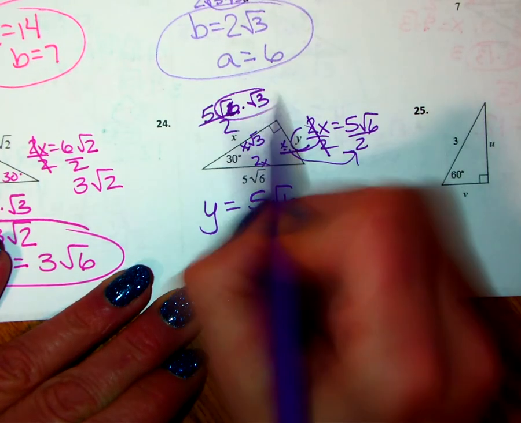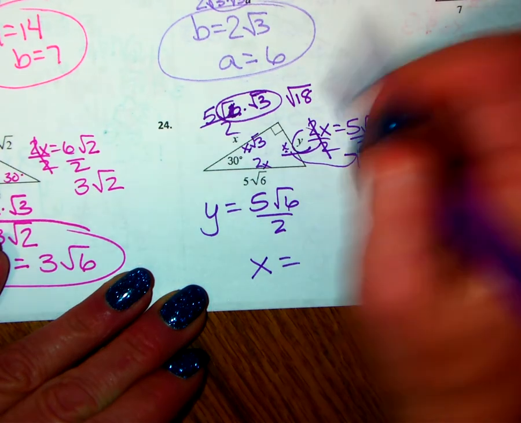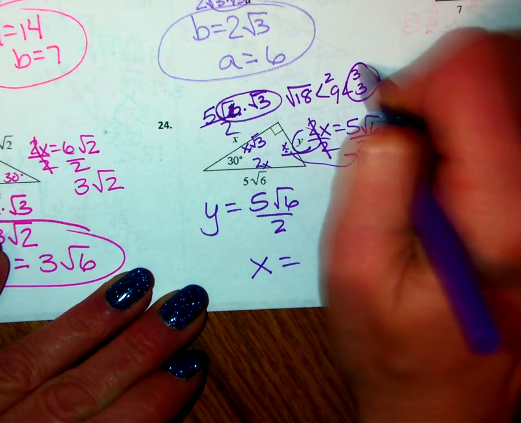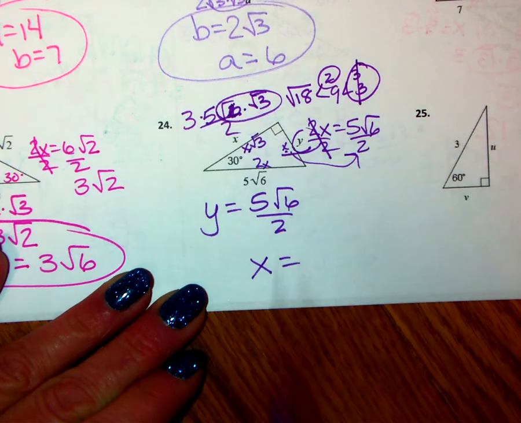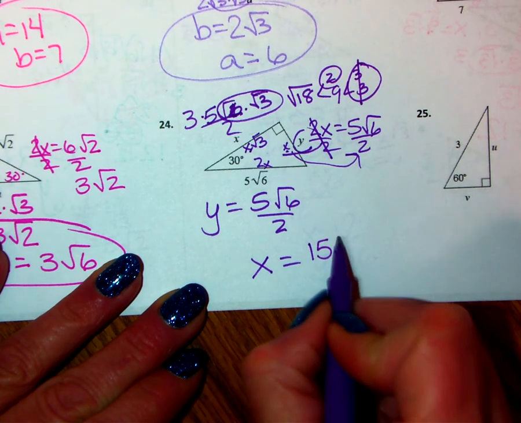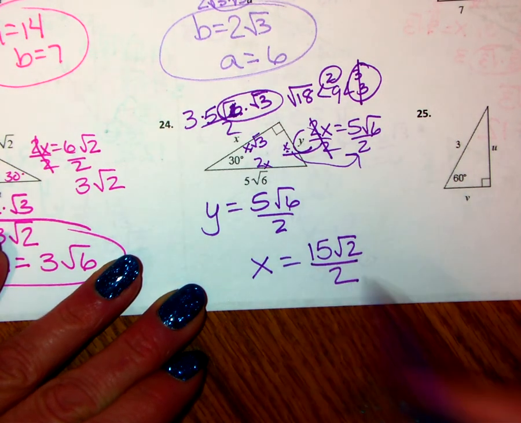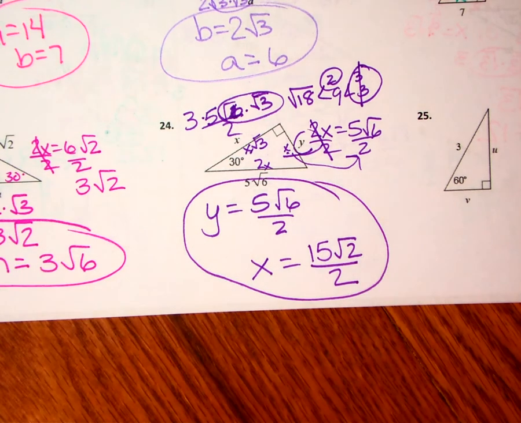X, okay, square root of 6 times square root of 3 is square root of 18. Do your factor tree, so 2 and 9, and 3 and 3. So there's my pair of 3's that can come out of there. If I pull a 3 out of there, I have a 5 out there already. So I have 15 square root of 2, because that 2 didn't have a pair, over 2. There are my answers for the x and y variables in the problem with 2 different wavelengths.